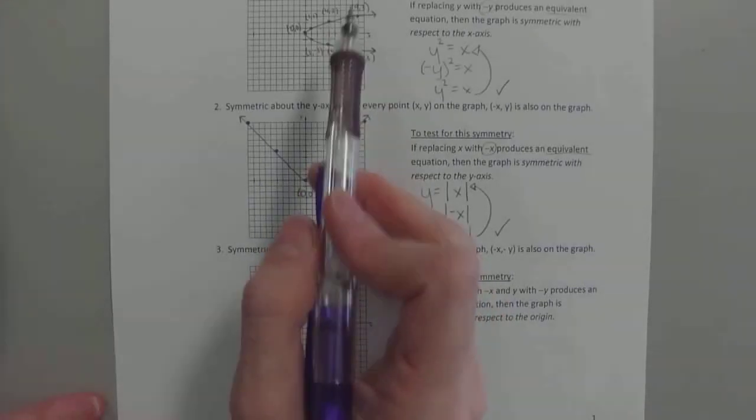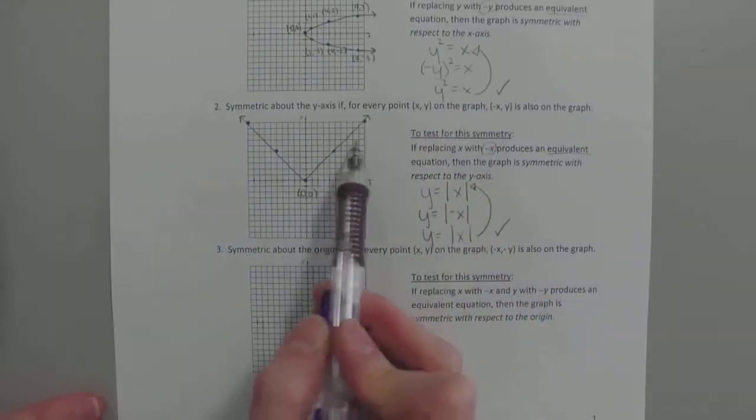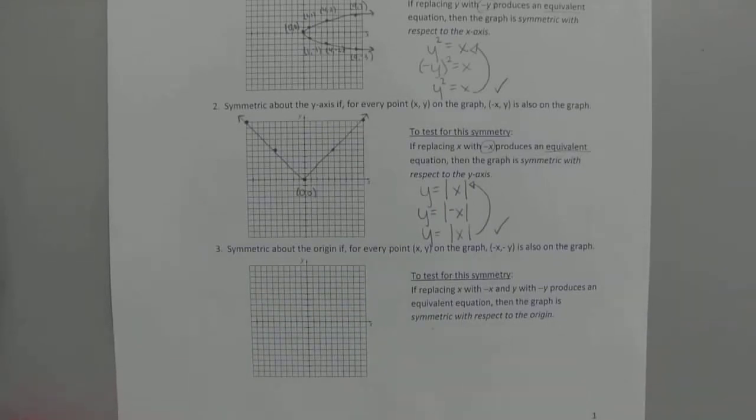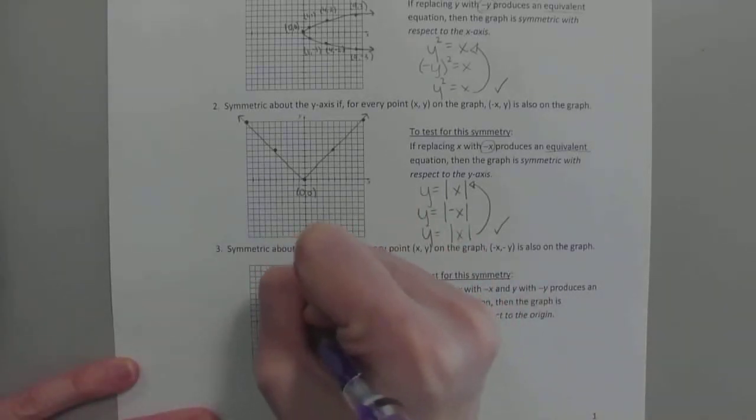And so whatever you're trying to prove, you're replacing the opposite thing, okay? So we were trying to prove x-axis symmetry, so what did we replace? The y's. We were trying to prove the y-axis, so what did we replace? The x, okay? So whatever symmetry you're trying to prove, you're replacing the opposite variable with a negative. All right, so origin, a perfect example of the origin is called the cubic.